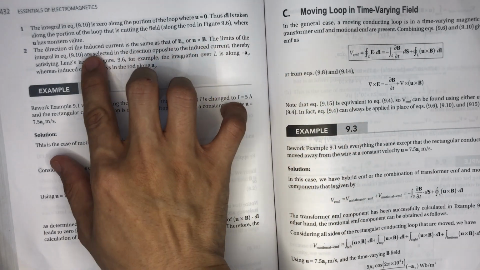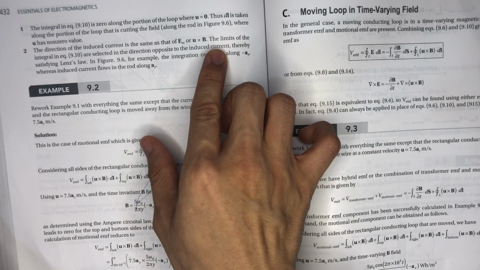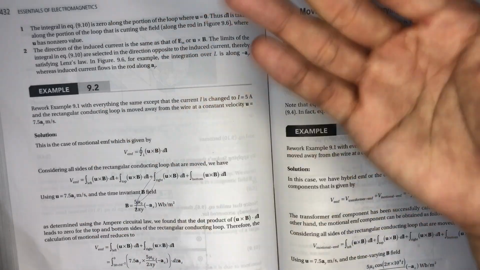The limit is selected in the direction opposite to the induced current. Because the induced current is in the y direction, the limit is opposite, so negative.